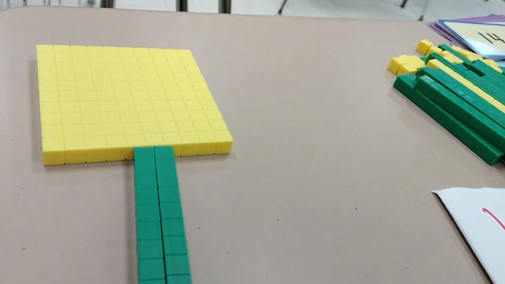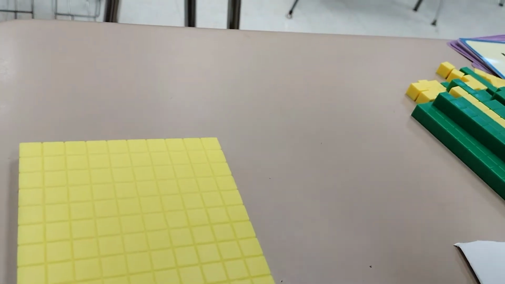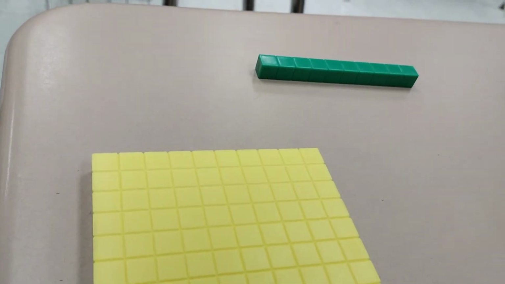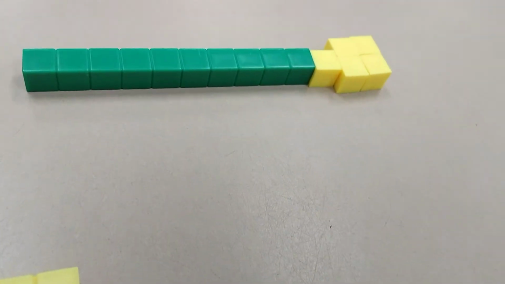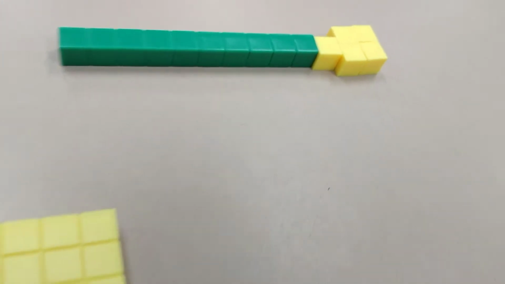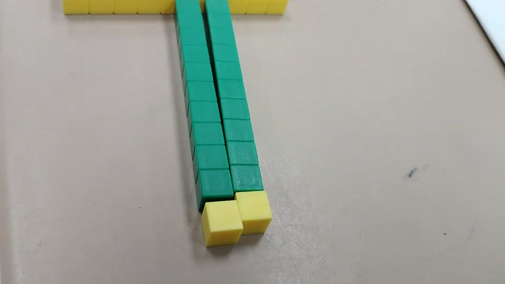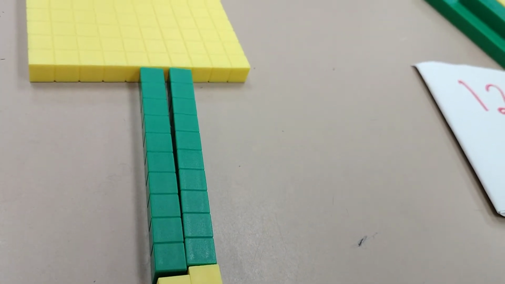Times 15. So times 15 means 1 of the tens and 5 of the units. Okay, 5 of the units. So this is my units, my 15 blocks built over here. And this is my 122 block.